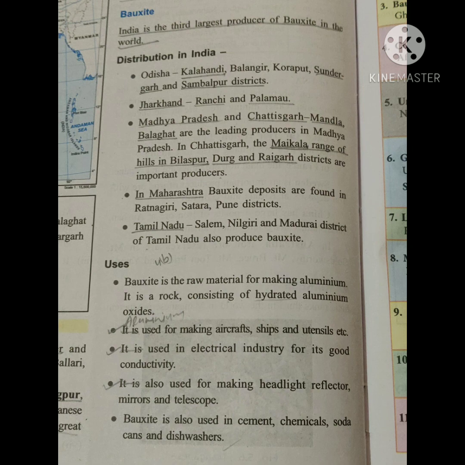Coal is a major source of power, or it is broadly used as fuel. It is a conventional source of energy. Conventional source of energy, I will explain after finishing coal. So, coal is an inflammable organic substance composed of hydrocarbons found in sedimentary rocks.